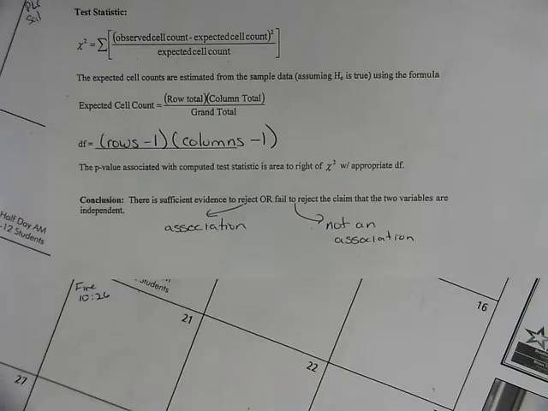Questions? And then we just have one example, because by this time you're pretty much experts at write-ups. We only have one more in chapter 13.